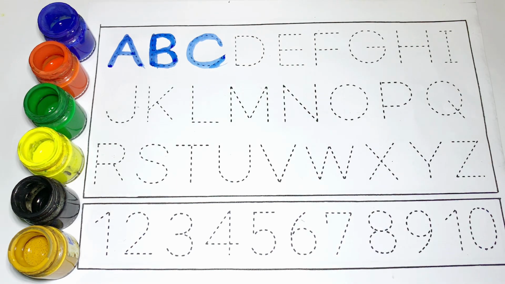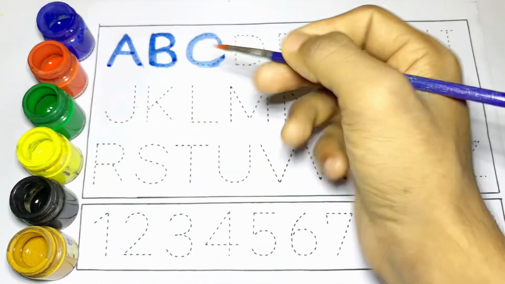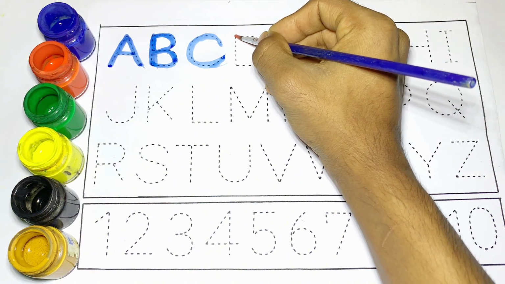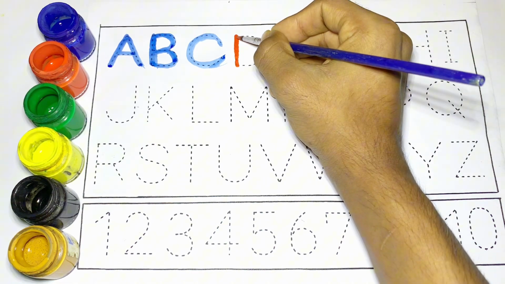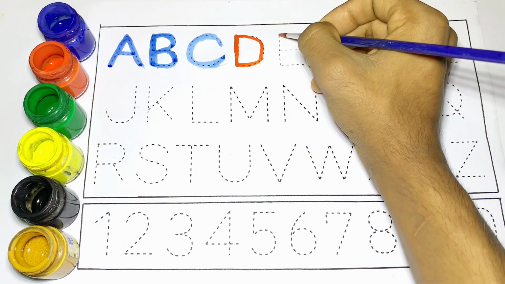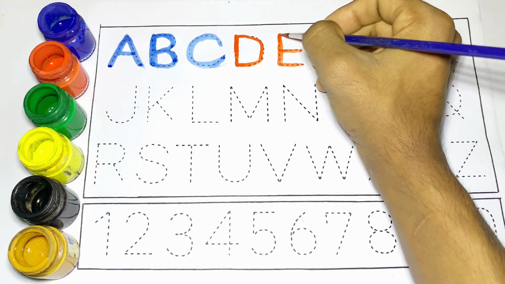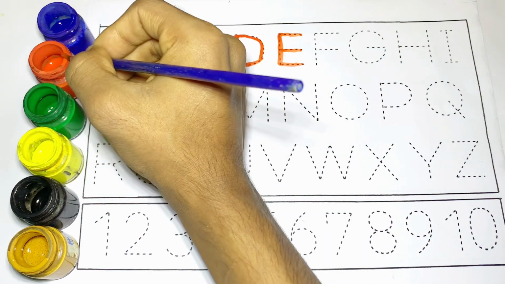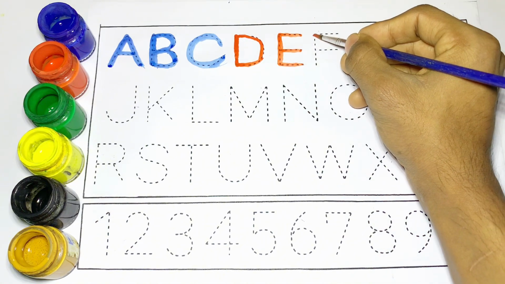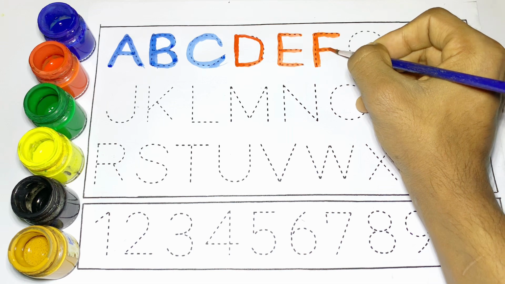Kids now draw D. D for dog, D for doll, and use red color. E. E for egg, E for elephant. Kids again use red color and draw F. F for fish, F for fan.